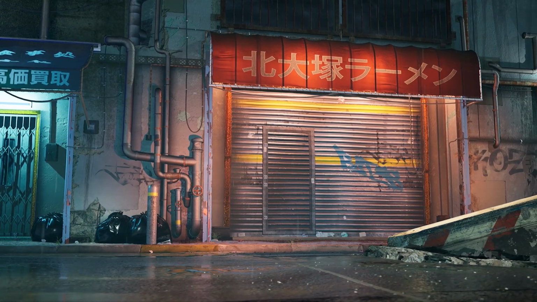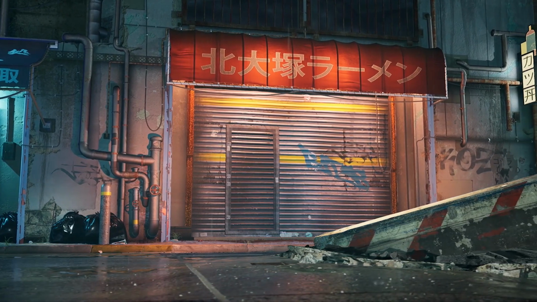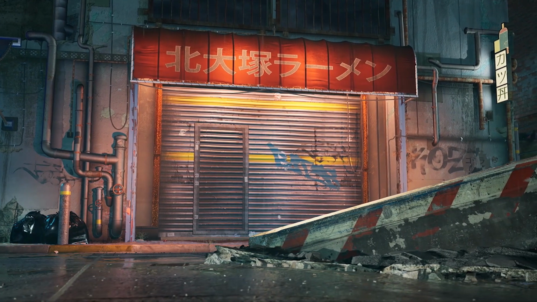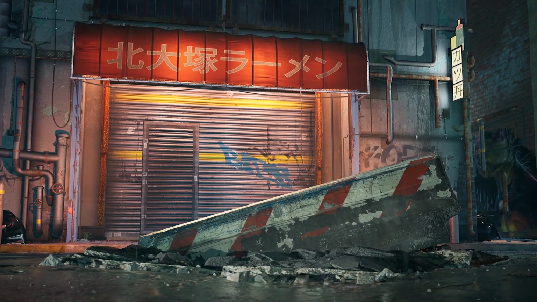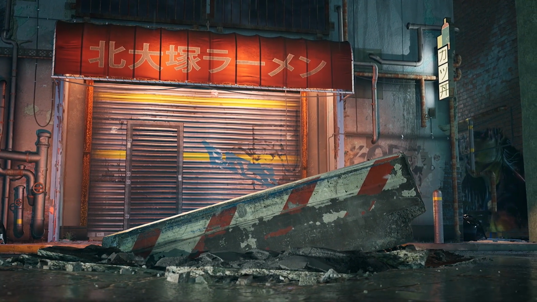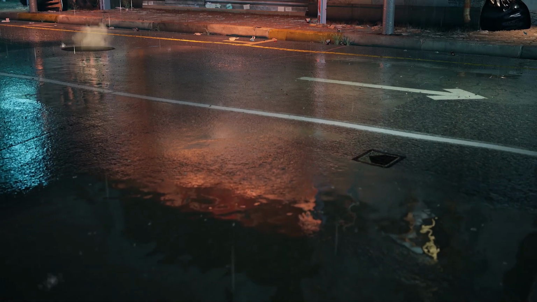This was also my first time using Megascans extensively, and I wanted to see how fast I could build an environment with the library and see if working with pre-made assets would have any impact on my creative process or ownership of this project, as that's a common worry artists have when dealing with asset libraries.